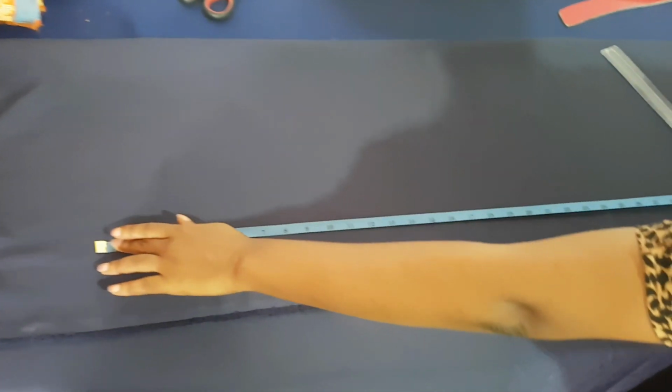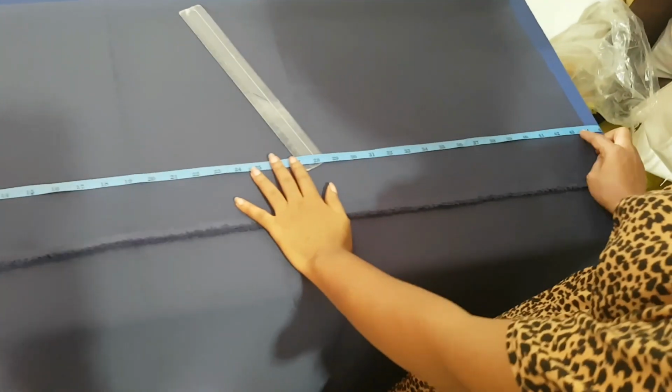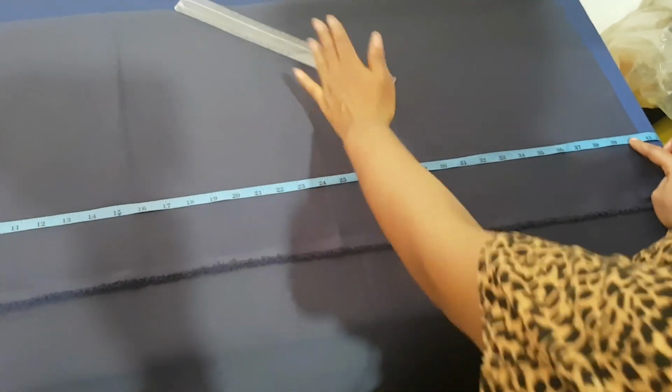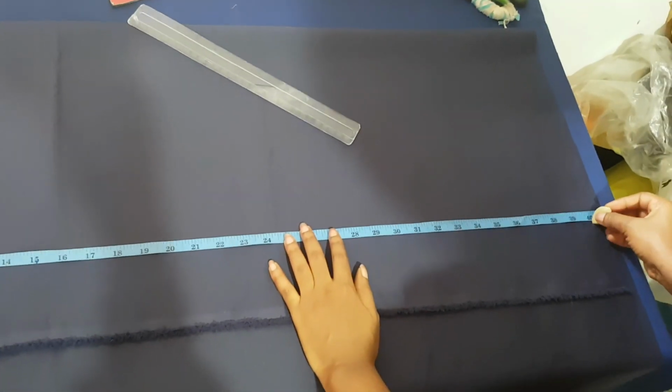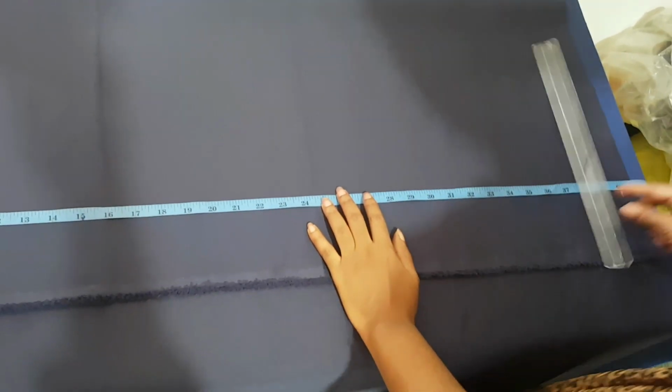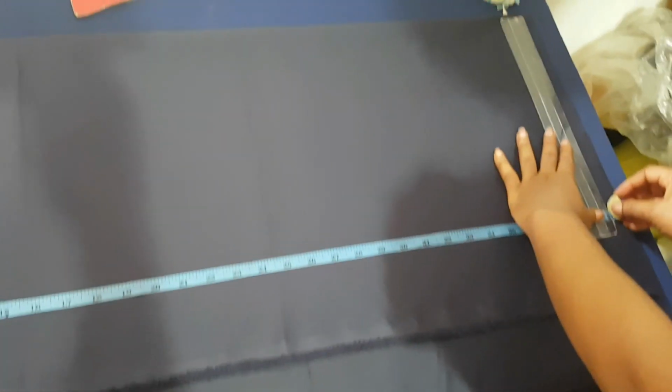Okay, so you first start by folding in our fabric. The amount of fabric you fold in will depend on your tie. So if your tie is 30, you divide your tie into two. So 30 divided by 2, which is 15. So your fold will be a 15 fold.